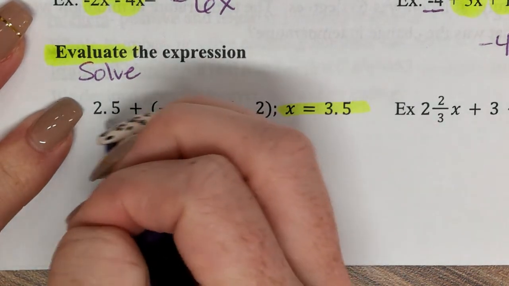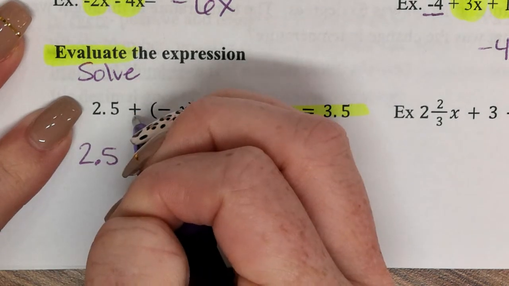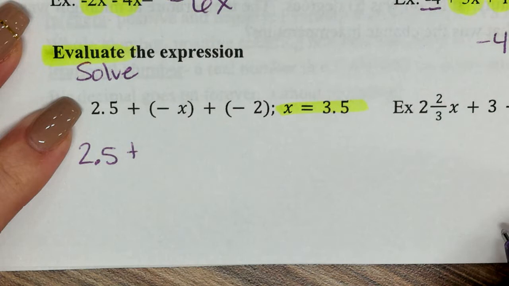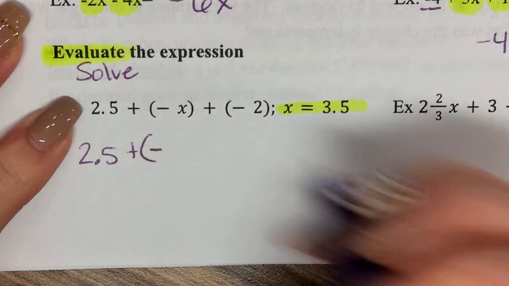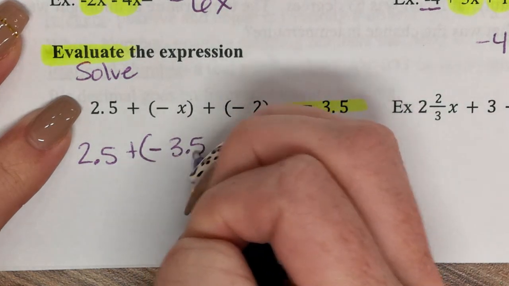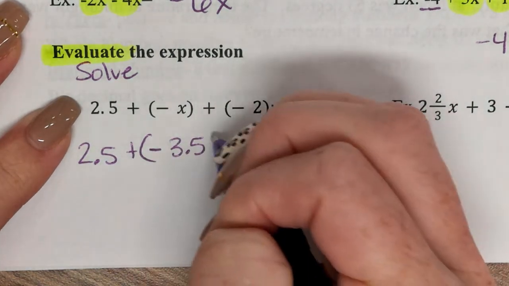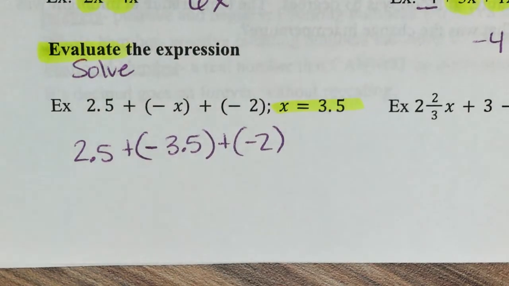So what would I write first? Okay, now what would I write? Plus. Now what? Open parentheses. Now what? Negative. Now what? 3.5, because that's what they want me to put for x. Now what? Okay, now plus and then -2. When you put this in your calculator, you're going to put it in exactly how you wrote it. Okay? So here we go.